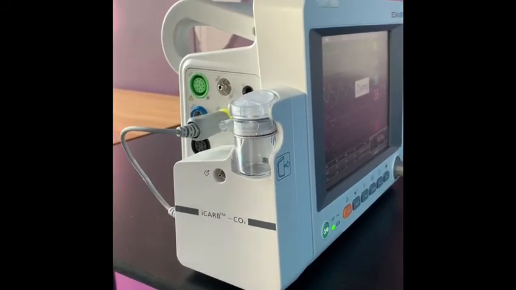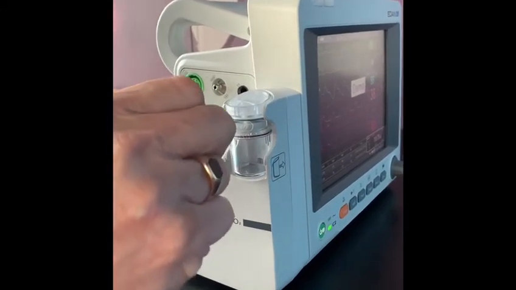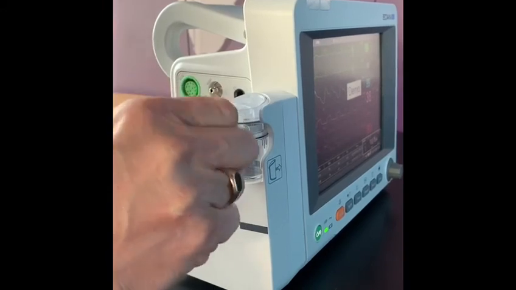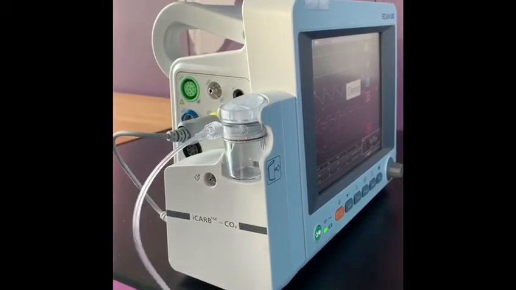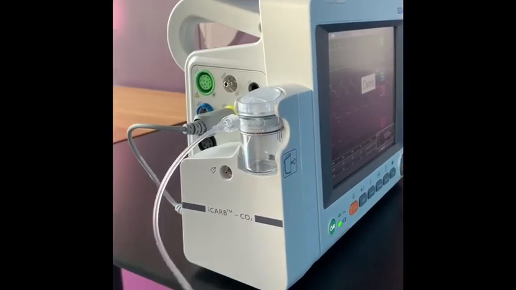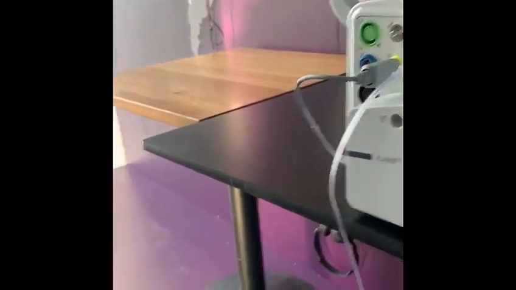To connect the sample line, it's a simple Luer-Lock connection, which just screws onto the tube there, and then the sample line itself has a little lock at the other end for standard connection to an ET tube.